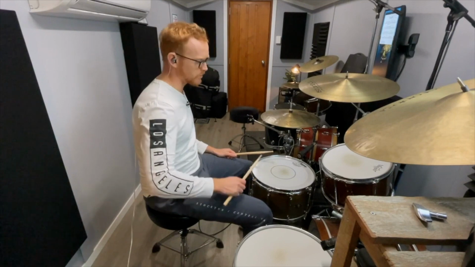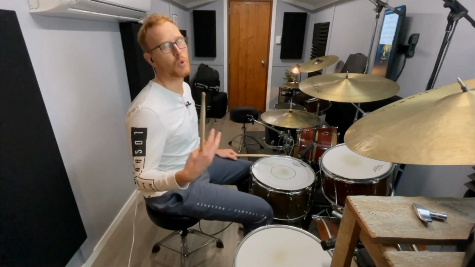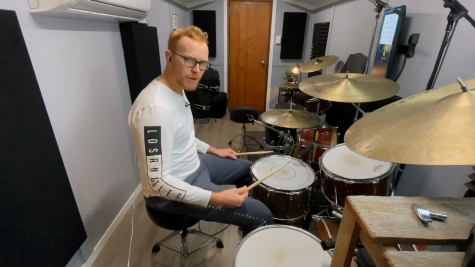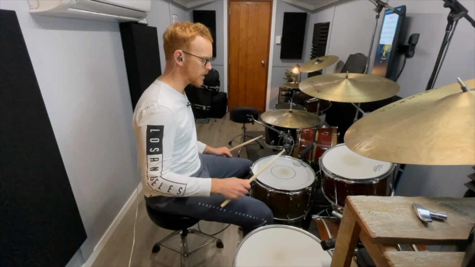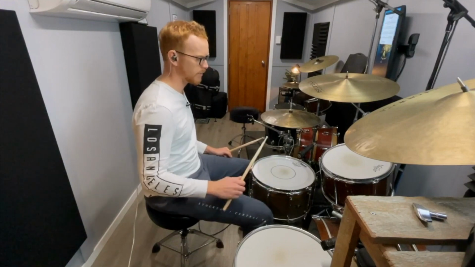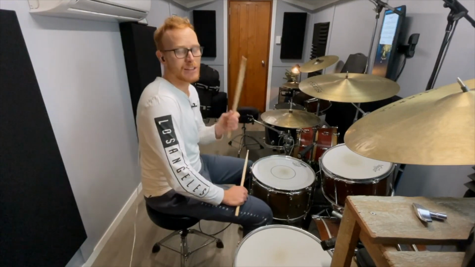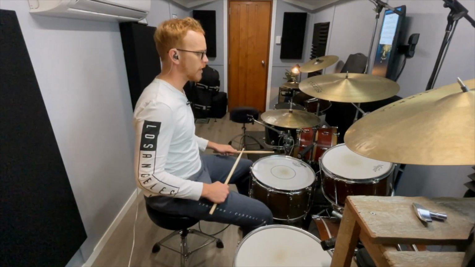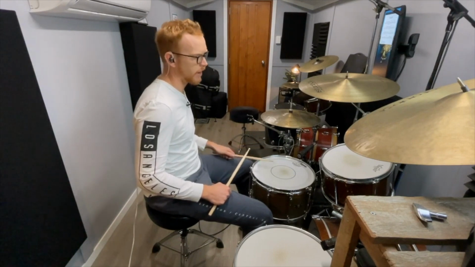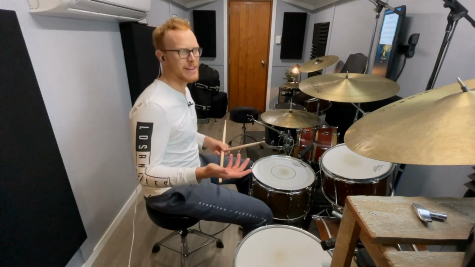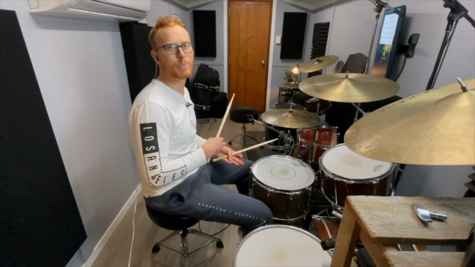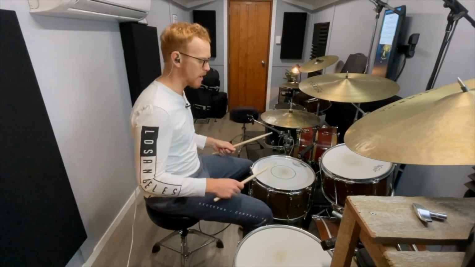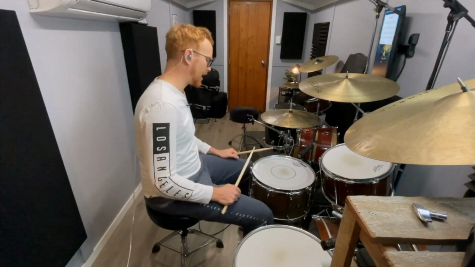The single stroke roll, if we're doing it in 16ths, so 1 E and 2 E and 3 E and 4 E, the right hand will be on every number and every and. So 1 E and 2 E and 3 E and 4 E, and the left hand will land on all the E's and the A's. So 1 E and 2 E and 3 E and 4 E and A. The single stroke roll can be played left hand lead, so those roles would be reversed. But for the most part, like 99.9% of the time, I'm playing it right hand lead.